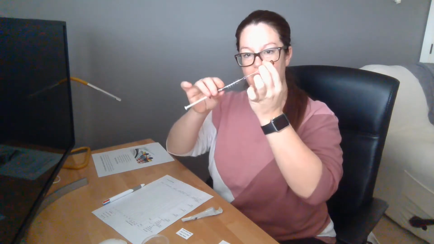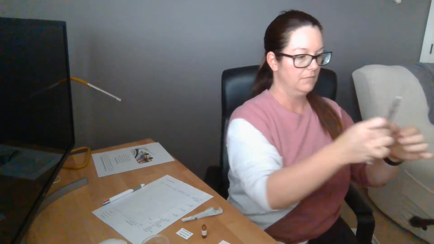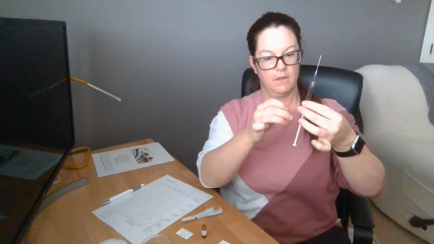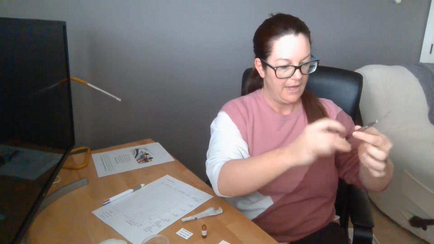I'm being careful not to touch my plunger as I pull down. I'm going to draw up my medication. And I have an air bubble in there, so I'm just going to get the air bubble out. Go in an angle, push my air out, and I just need to draw up a pinch more. Again, being very careful not to touch the needle, not to touch the hub, and not to touch my plunger.